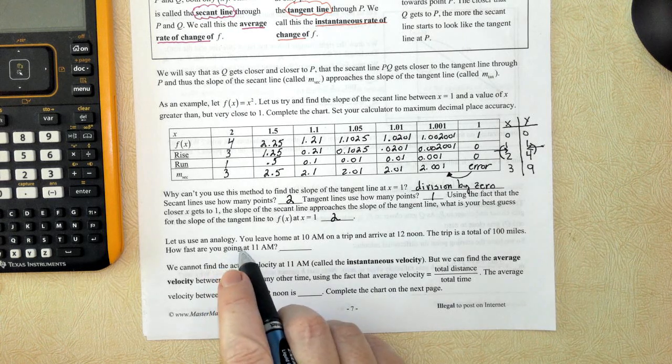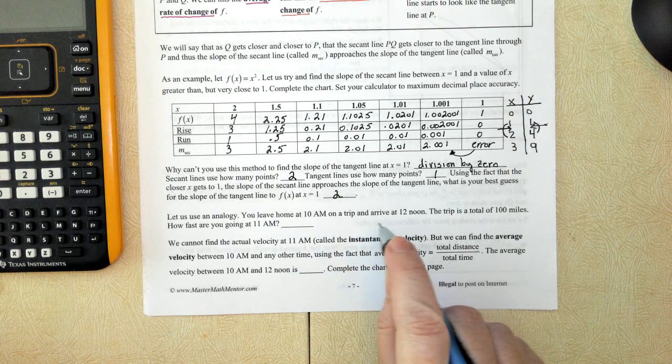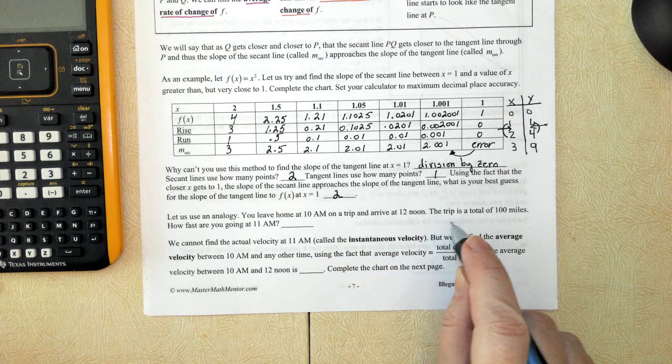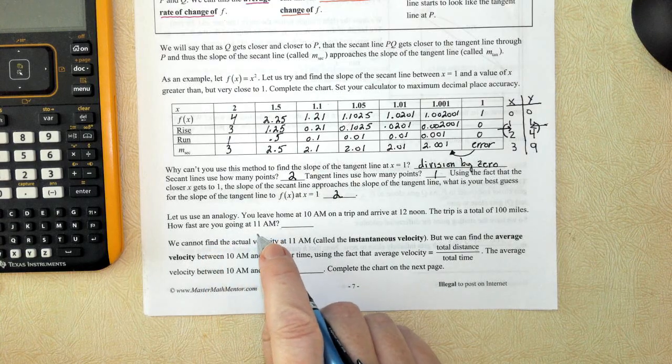So let's use an analogy, so a story. You leave home at 10 a.m. on a trip and arrive at 12. The trip is 100 miles. How fast are you going at 11 a.m.?